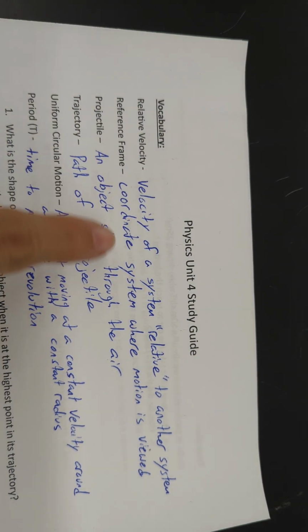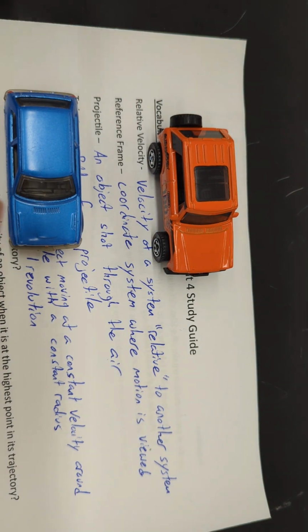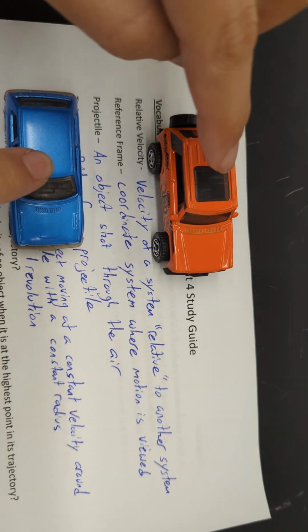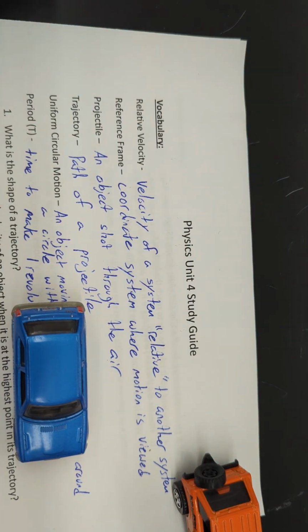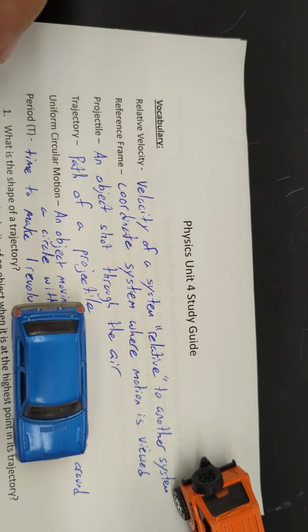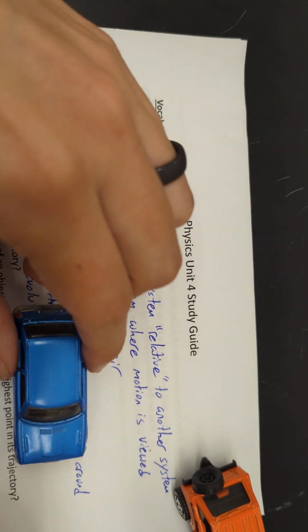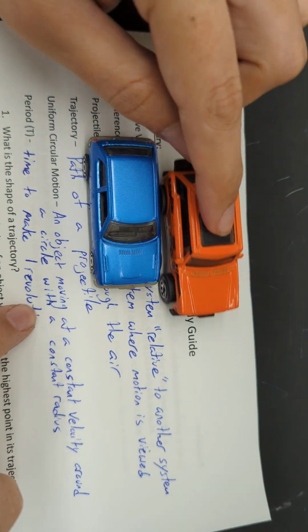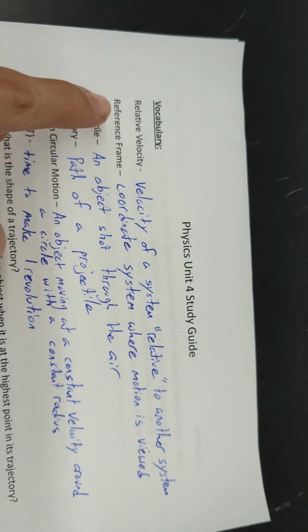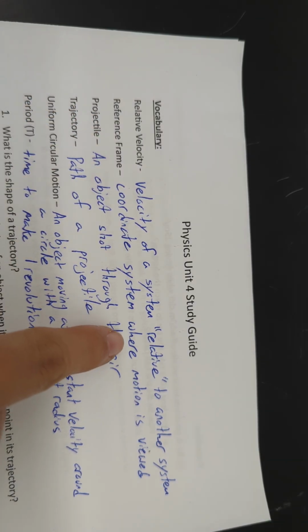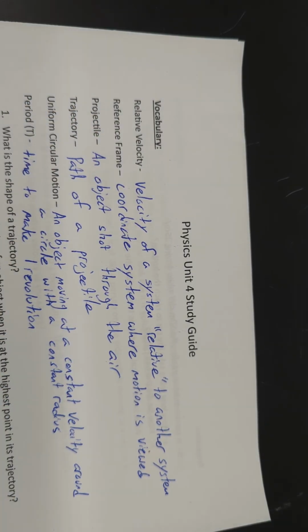And then reference frame is a coordinate system where motion is viewed. So your reference frame is basically from wherever you are. So if you're in the blue car, that's your reference frame, seeing the car go 20 miles an hour faster than you. But if you're just standing over here on the sidewalk and you're seeing that orange car go by, that orange car, according to your frame of reference, would be going its full speed, 80 miles per hour. So the reference frame is where the motion is viewed from.